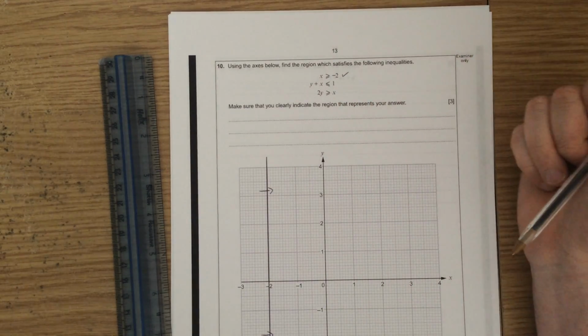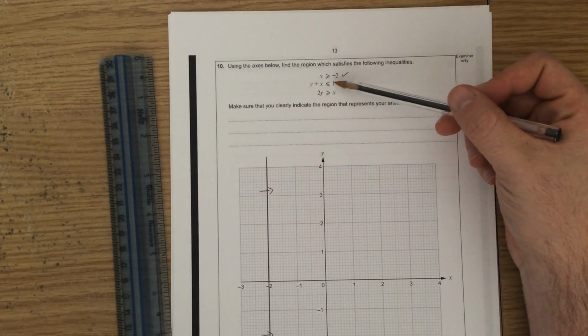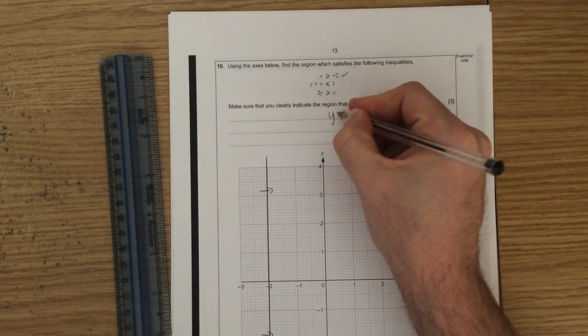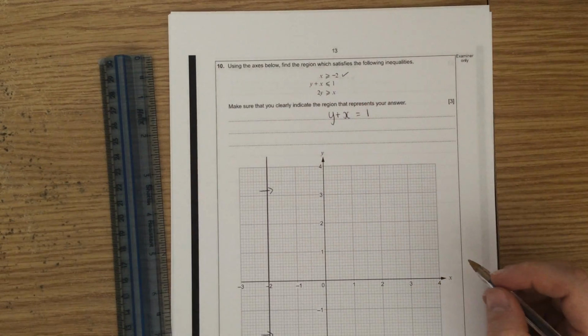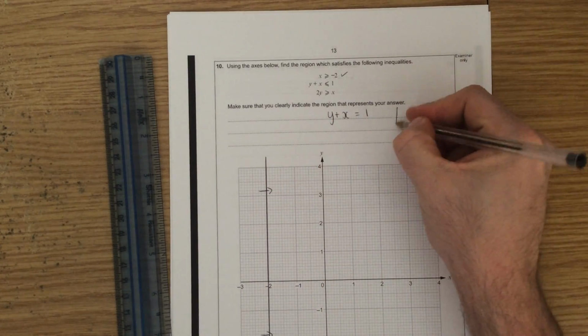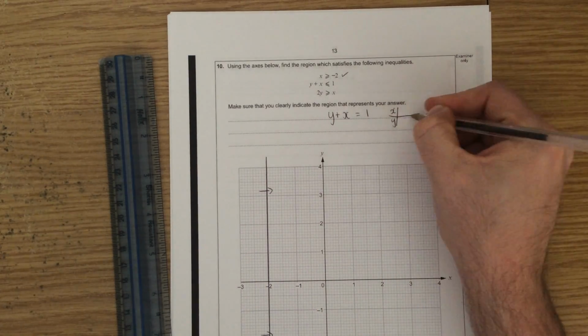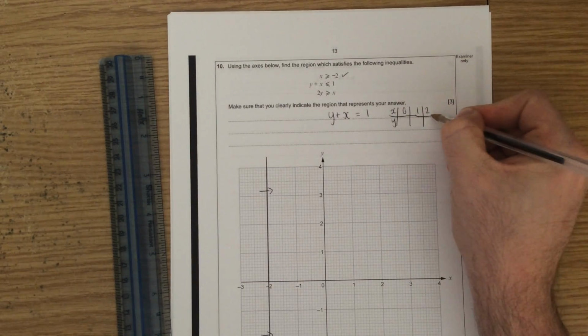For the second two, we're going to have to use a quick table of values to work out where the lines go. So if we look at the second one, we need to do a quick table of values for the line y plus x equals 1. A couple of options with this. The easiest one here is to just think of pairs of numbers that work, so x and y values. If we pick some x values, we can work out what the y values must be.